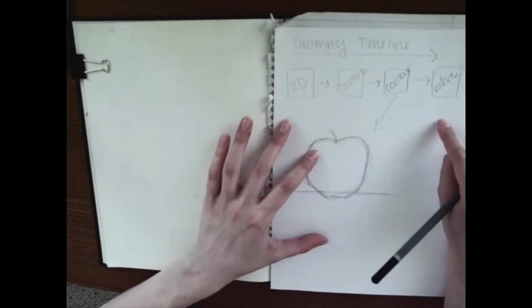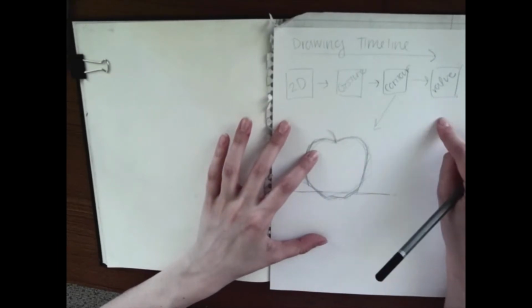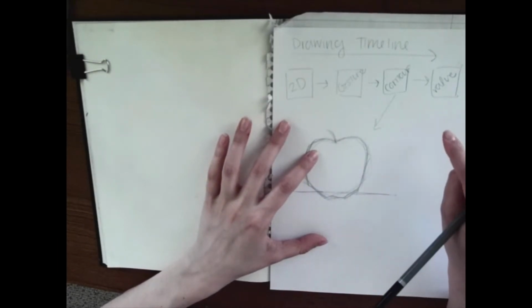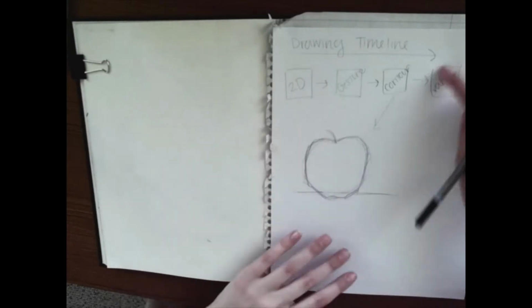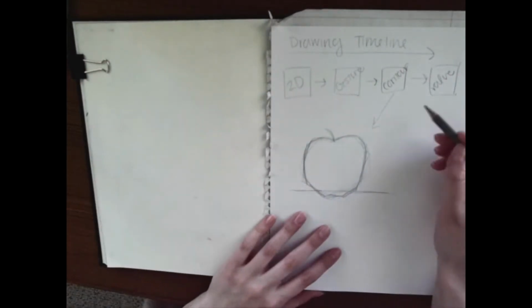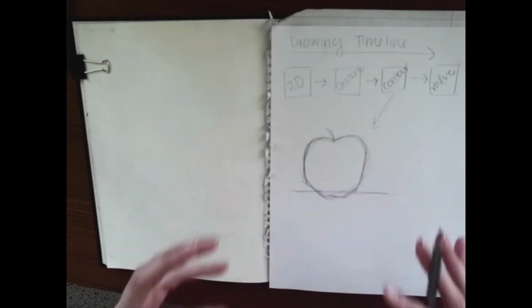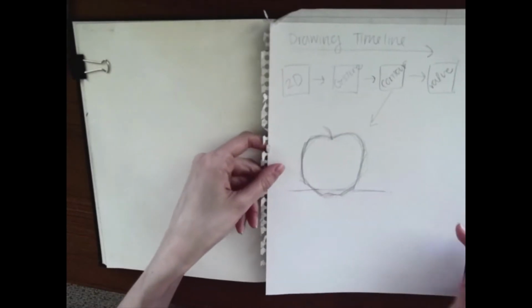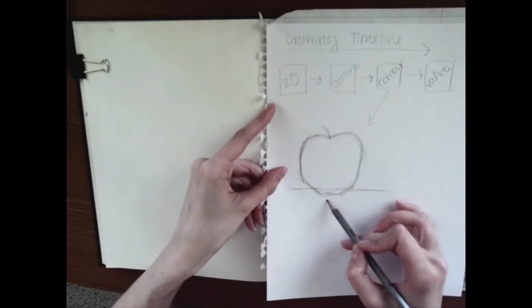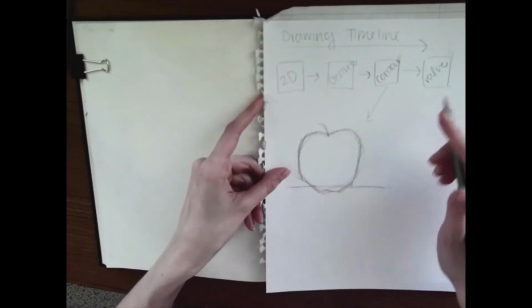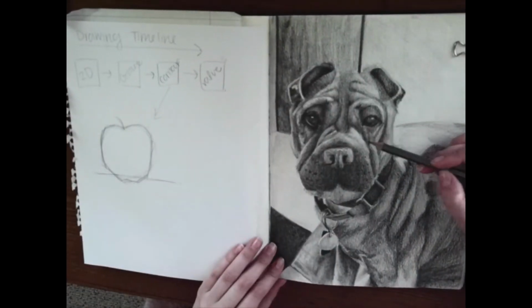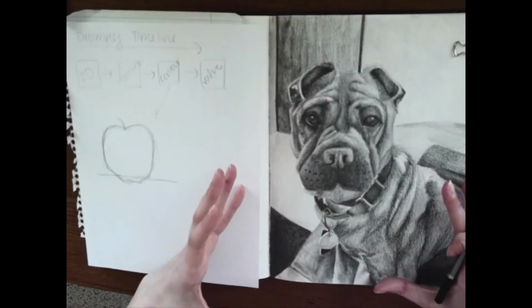and with value, that's where we talk about shading, your light sources, highlights, shadows, things along those lines, a core shadow. Value is when the lightness and darkness tells you where things are. So for instance, again, with contour, the lines tell you where things are. With value, you don't really see any of the lines anymore.